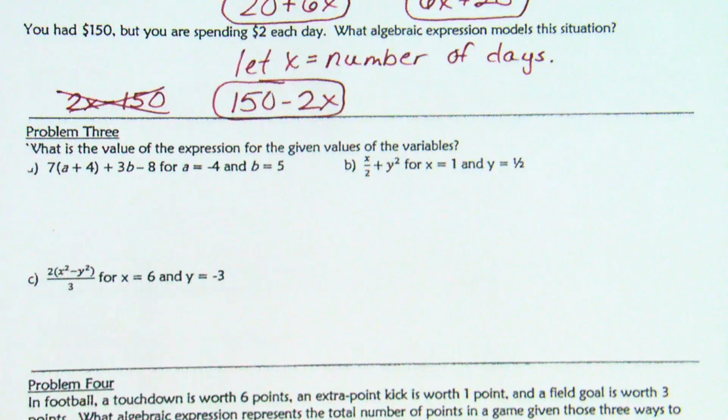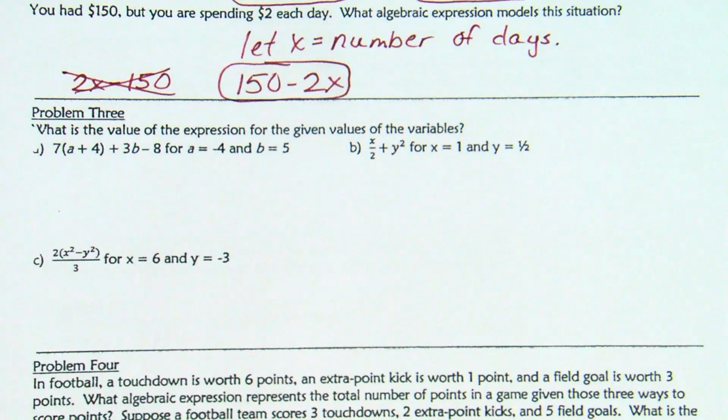Okay. I'm going to try and keep us moving along then. Example 3. What is the value of the expression for the given values of the variables? So our problem A is 7 times the quantity A plus 4 plus 3B minus 8. And then it says for A equals negative 4, B equals 5. They want the value of the expression for the given values.